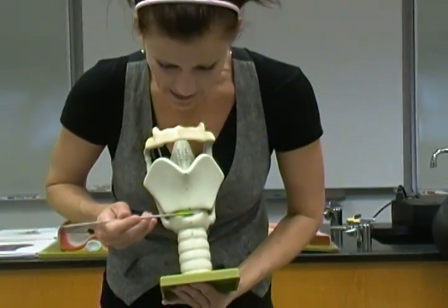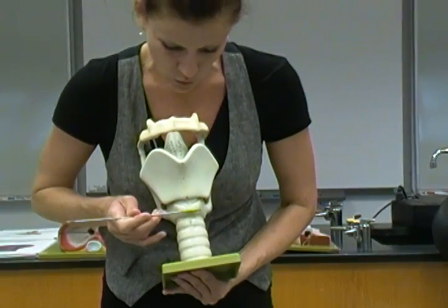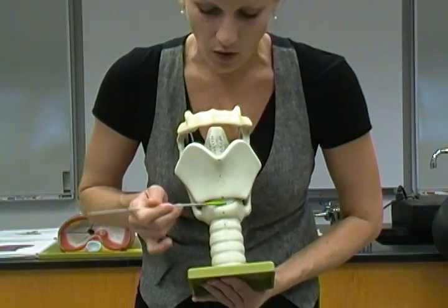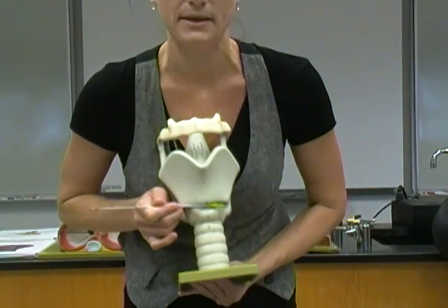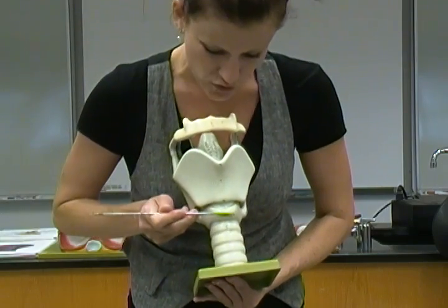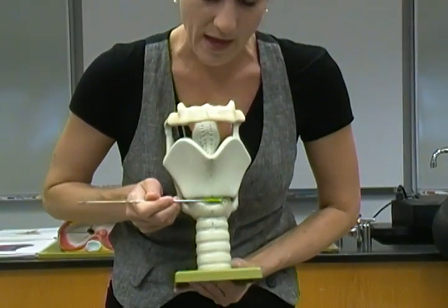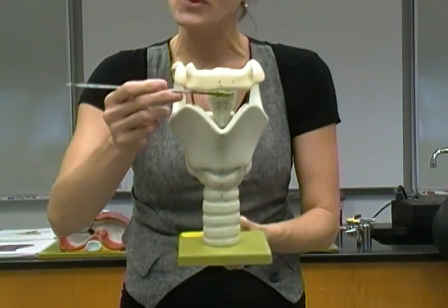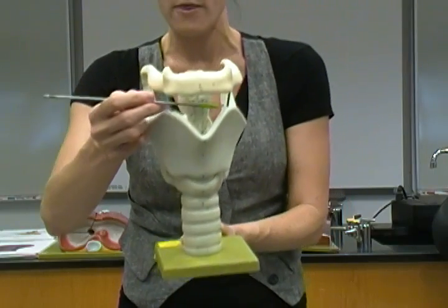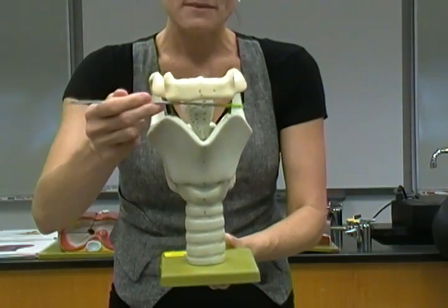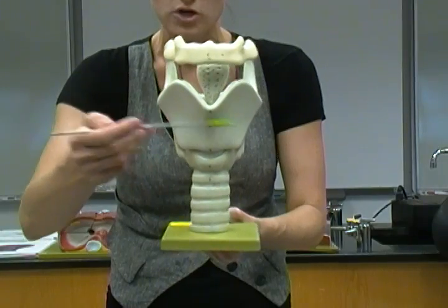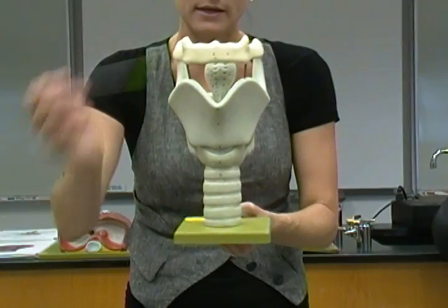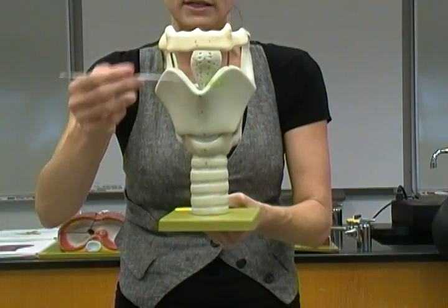Then if we look right up here, between the cricoid cartilage and the thyroid cartilage, we have a ligament called the cricothyroid ligament. It's named from the bottom structure to the top. We also have another ligament right here that's not actually shown on this model. I'll show it to you on another model though. This ligament's also named for the bottom structure then the top, so that's the thyrohyoid ligament. Thyrohyoid ligament goes right here.